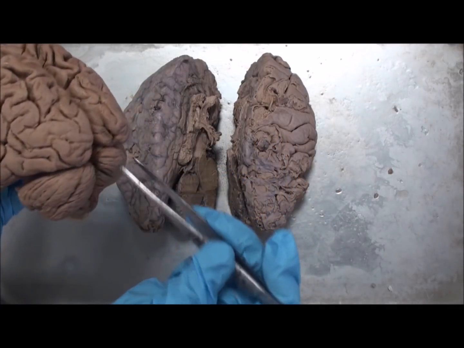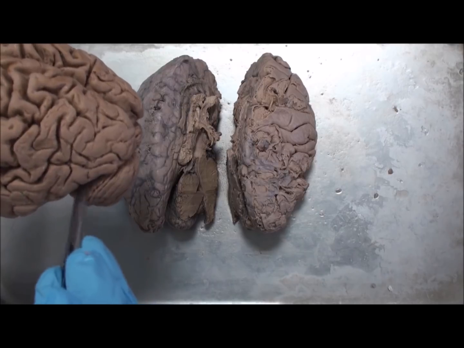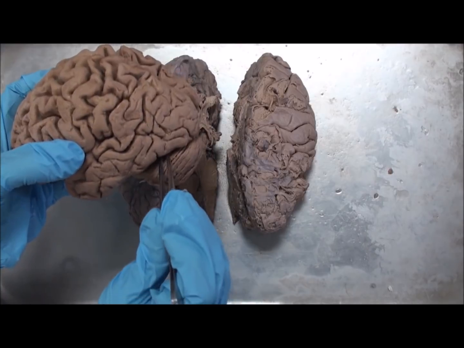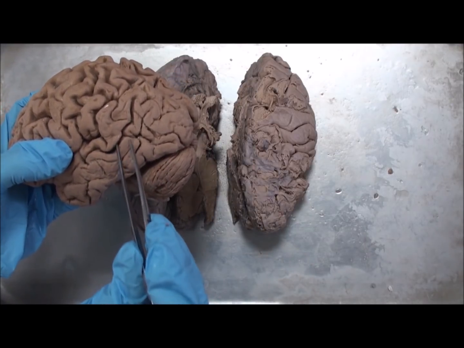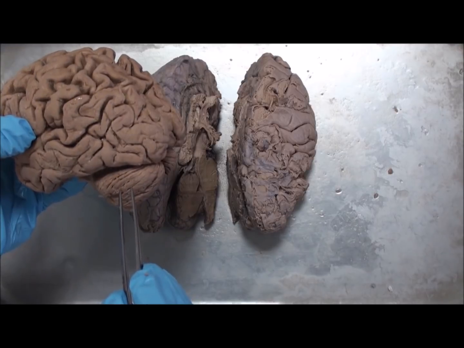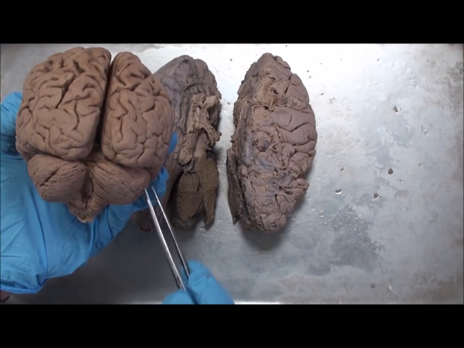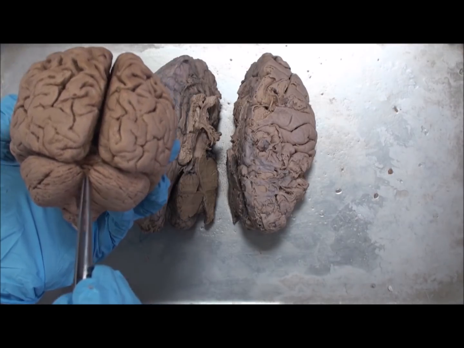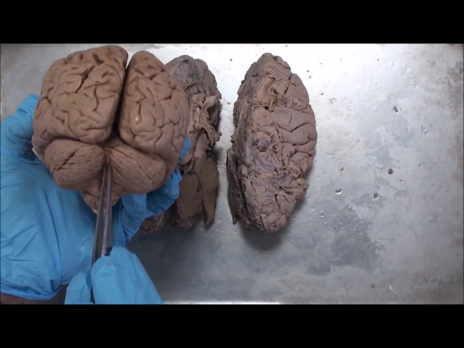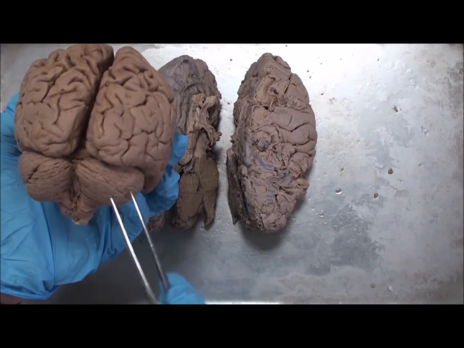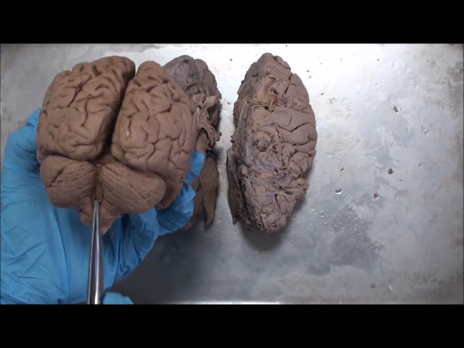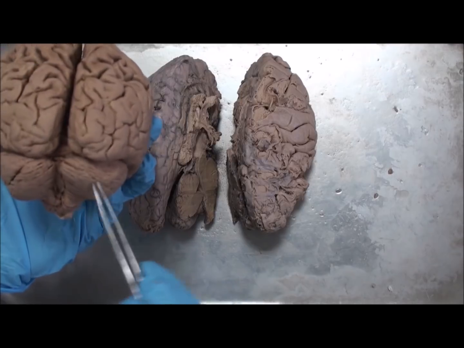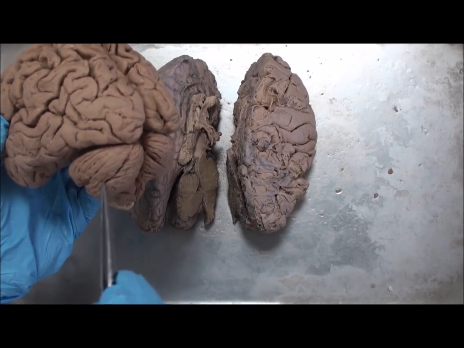So the cerebellum is completely covered from the superior surface by the tentorium cerebelli, which is a fold of the dura separating the cerebellum from the cerebrum. The cerebellum is divided into two cerebellar hemispheres, which are connected through this structure called the vermis. So as you can see, this is the right cerebellar hemisphere, this is the left cerebellar hemisphere, and this is the midline vermis.